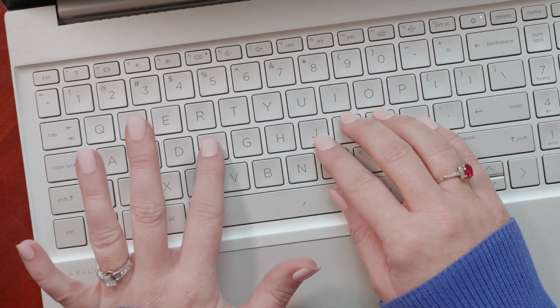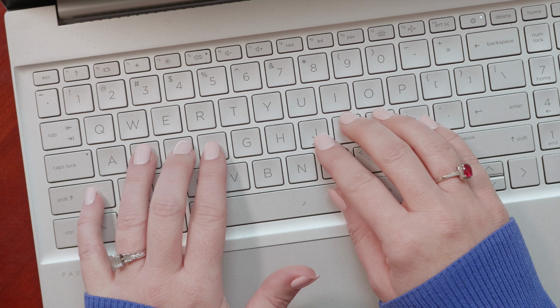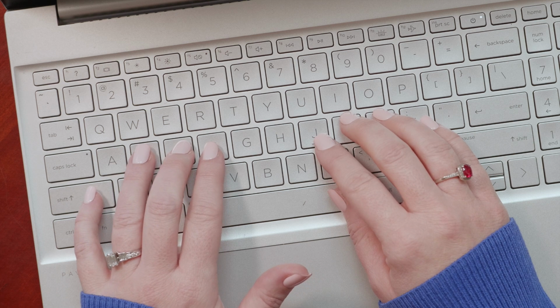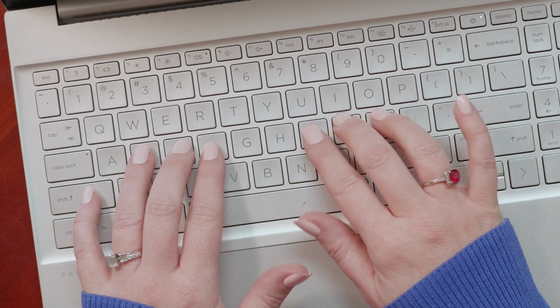Okay, let's get started creating some Braille. Using your left hand, place your fingers on dot 1, 2, and 3. Using your right hand, place your fingers on dot 4, 5, and 6. First, we will create the letters K, L, and M.